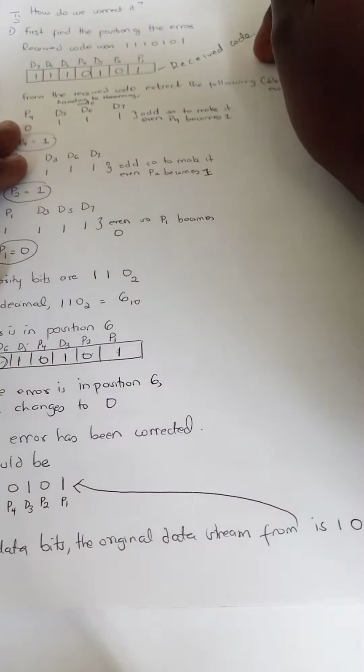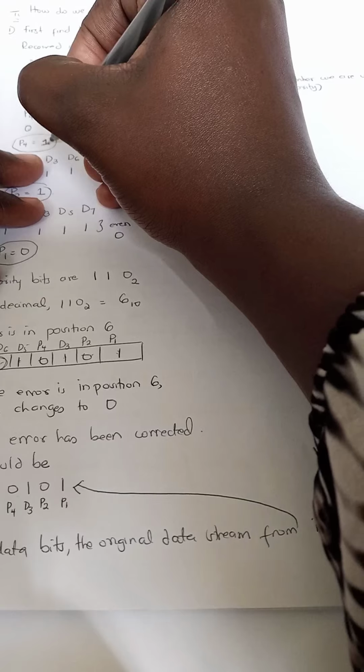So we want to calculate the new parity. So we'll count the number of ones. There are 3. Because we are using even parity, we have to add 1 to make it even. So parity 4 will become 1.